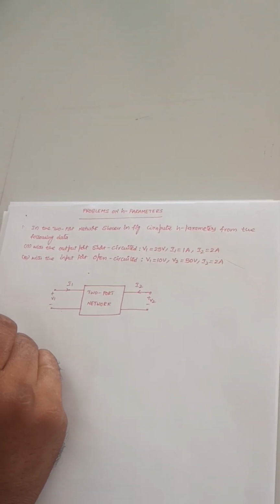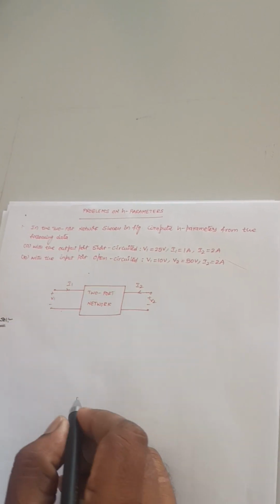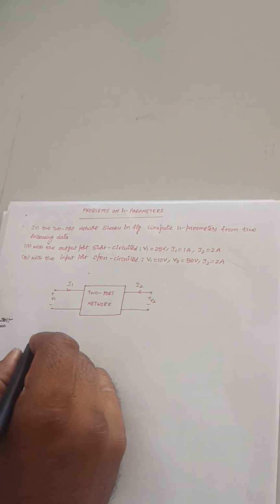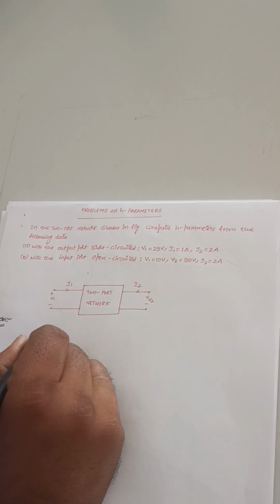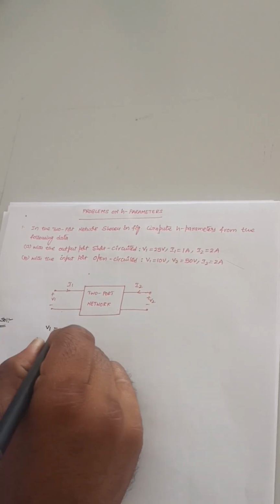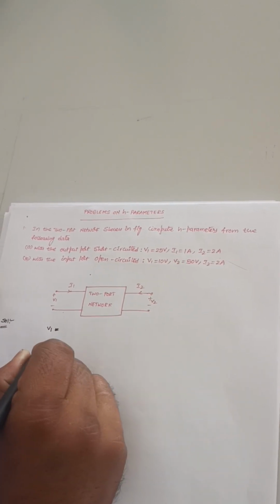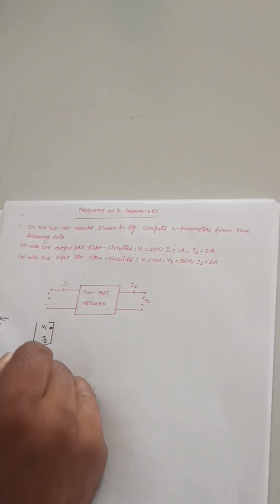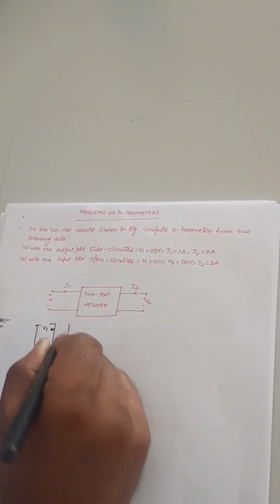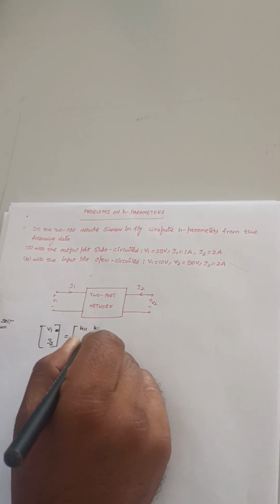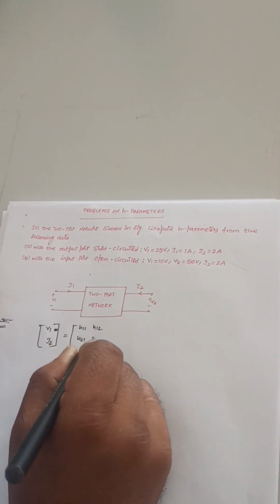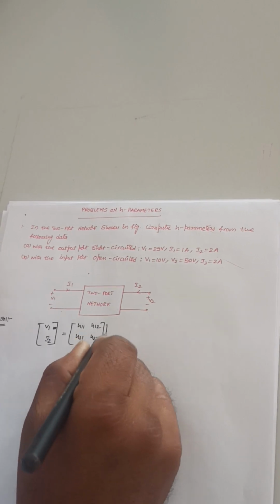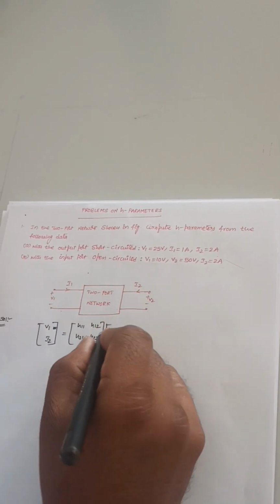Normally, these H parameters: V1 and I2 should be equal to the matrix H11, H12, H21, H22 times I1 and V2.